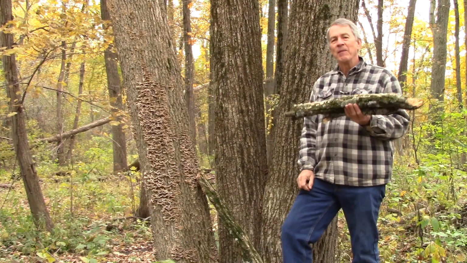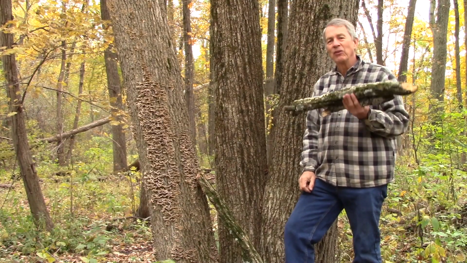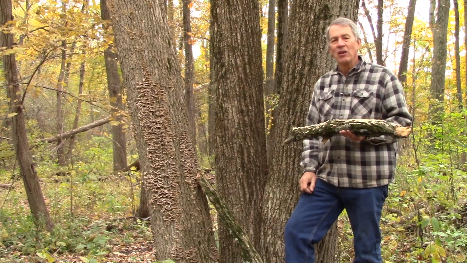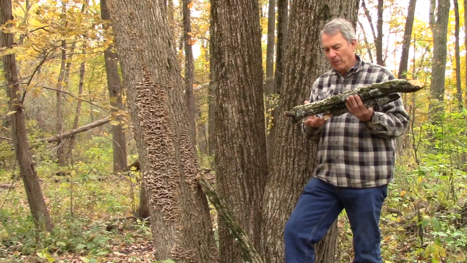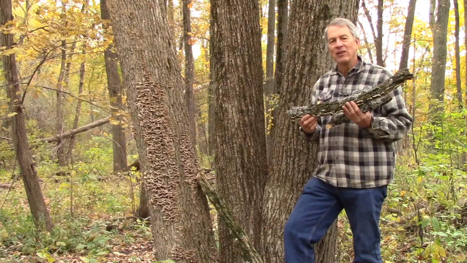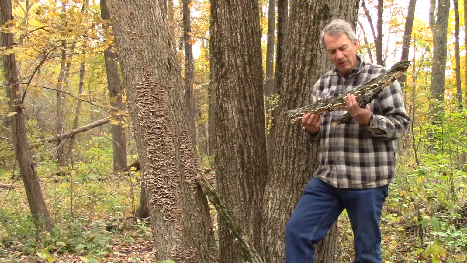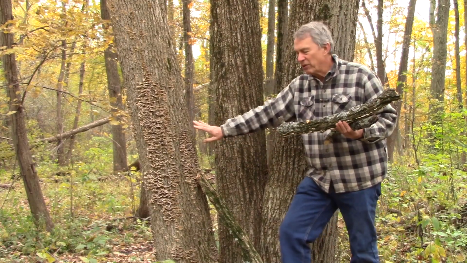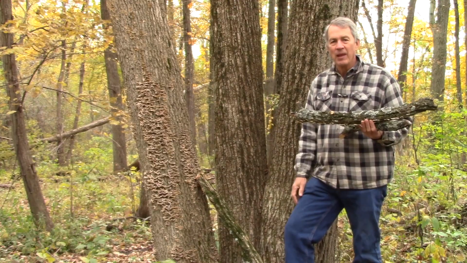So what's this mean to me? If you find mosses and lichens on your trees and branches, go ahead and enjoy them. They're interesting to look at and to investigate, but fungi are definitely a problem.